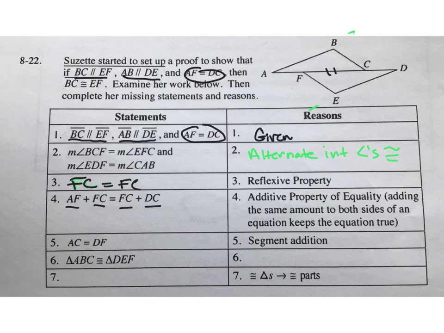So then it's fair to say that AC, this length right here, is congruent to DF, this length right here, by segment addition. Just adding that FC to the AF and the FC to the DC means that that middle part has to be congruent.